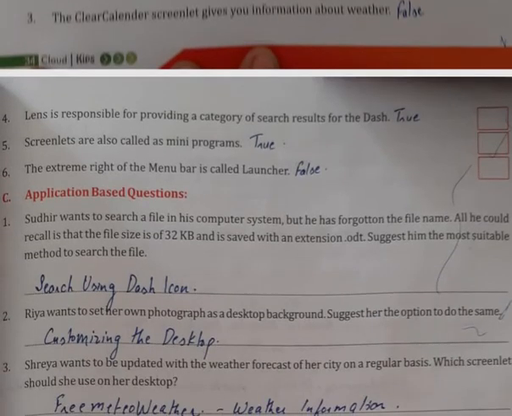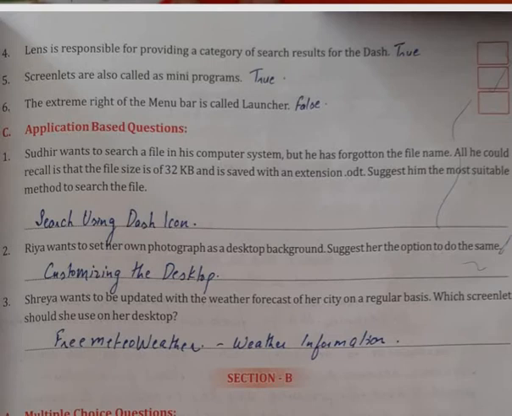Application based questions. Sudhir wants to search a file in his computer system, but he has forgotten the file. All he could recall is that the file size is 32 KB and is saved with the extension .ott. Suggest the most suitable method to search the file. The answer is search using dash icon. Ria wants to set her own photograph as desktop background. Suggest her the option to do the same. The answer is customizing the desktop.